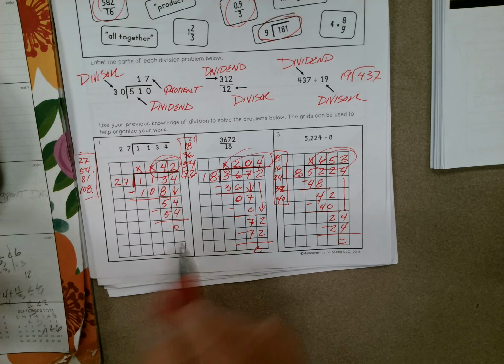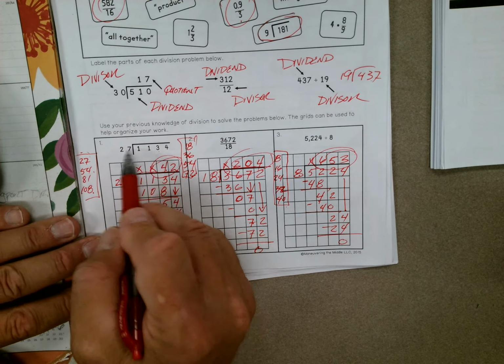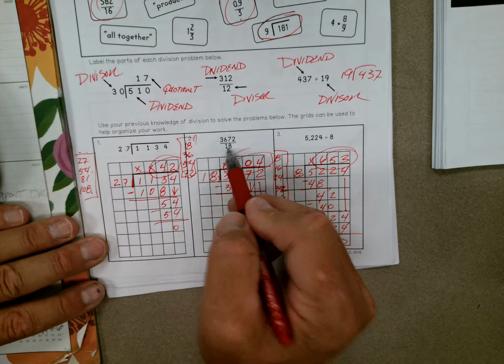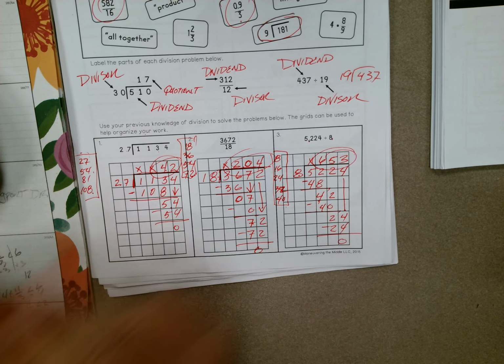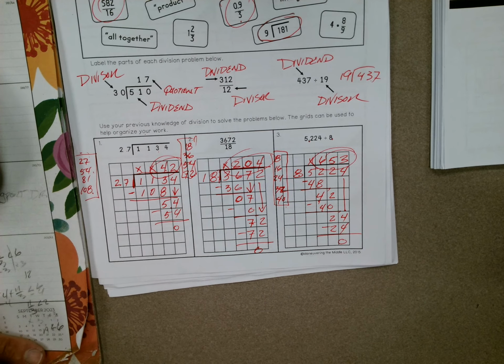Okay, we're into this problem. All right, again, dividend, divisor, quotient. Dividend, divisor, quotient. They're all the same, just written 3 different ways. A lot of good vocab. Let's flip the page.